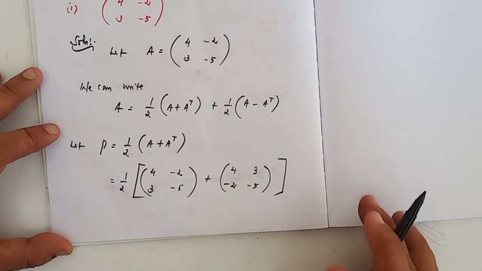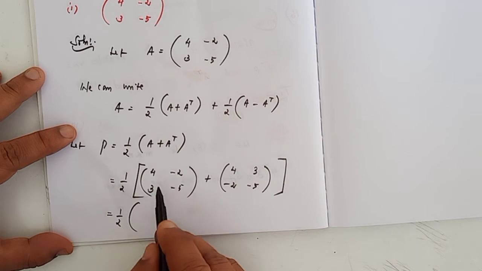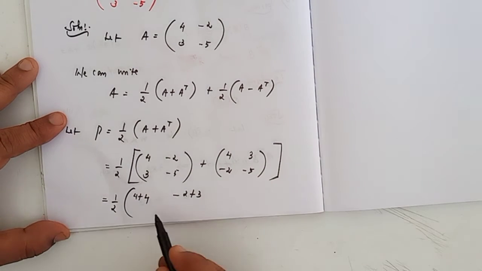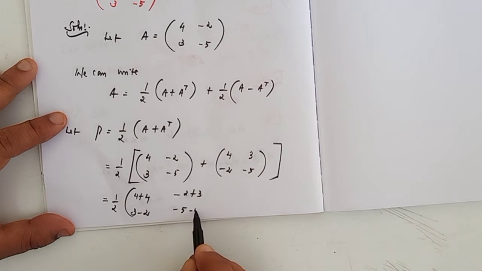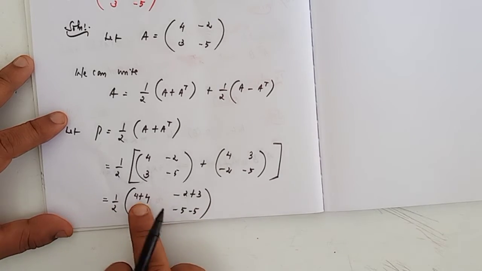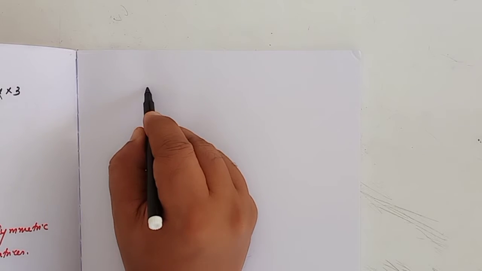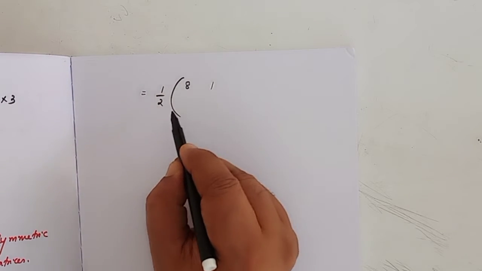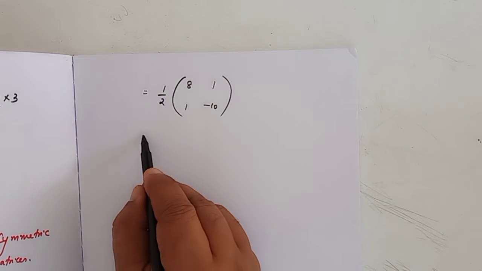That is equal to half into the corresponding elements to be added: half into 4 plus 4, -2 plus 3, 3 minus 2, -5 minus 5. That is equal to [8, 1; 1, -10]. That is equal to half into [8, 1; 1, -10].